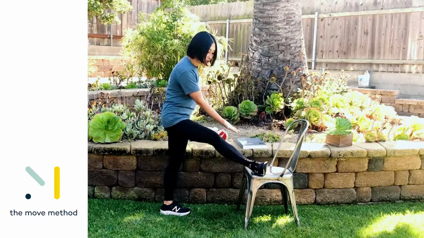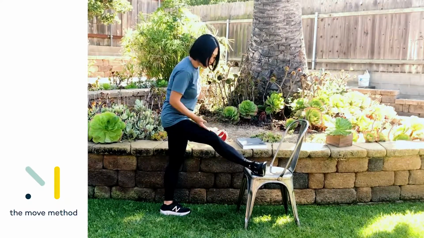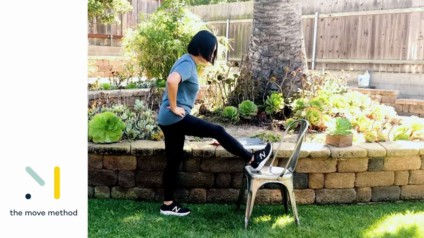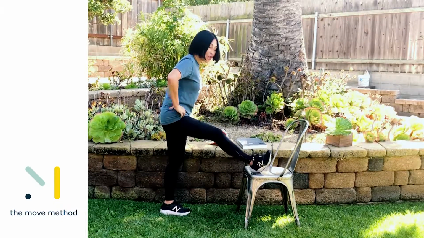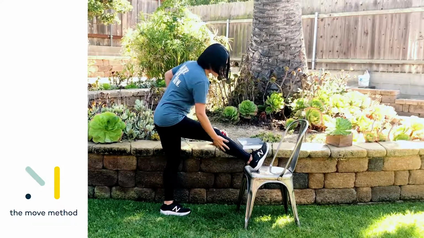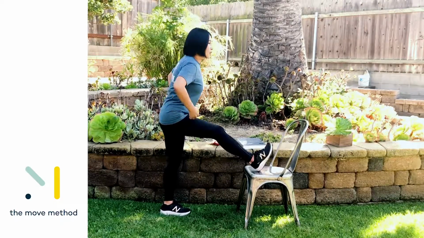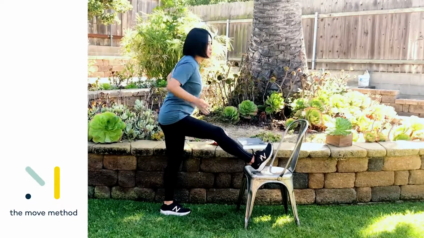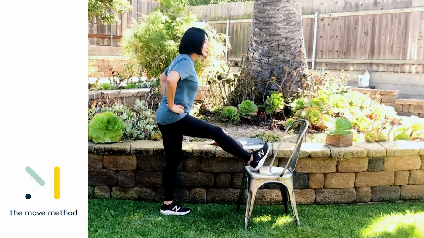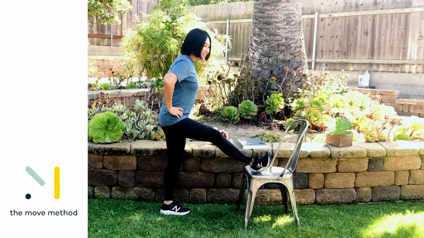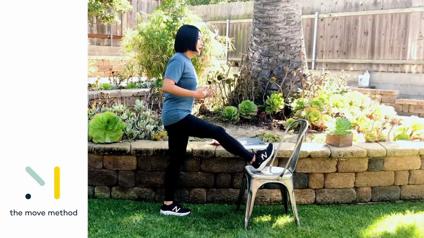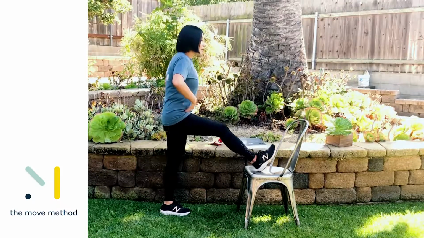My toe is pointing out, my whole leg is out, my whole leg is in, and I'm just doing this back and forth. Sometimes you may even feel a stretch in your calves, but I also want you to feel a lengthening here. If you don't, again, it's totally fine. Just start the motion.